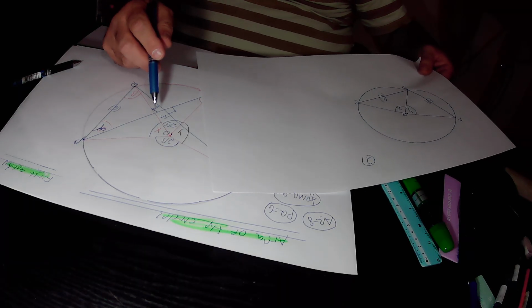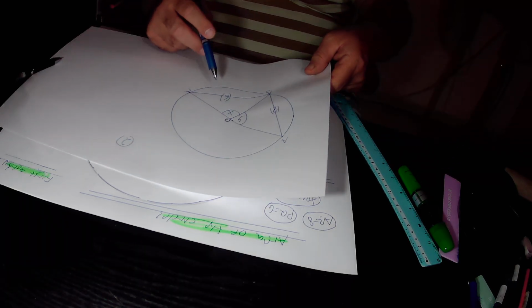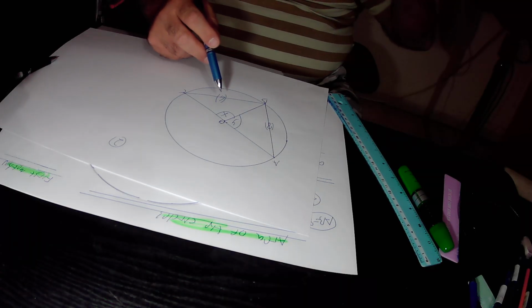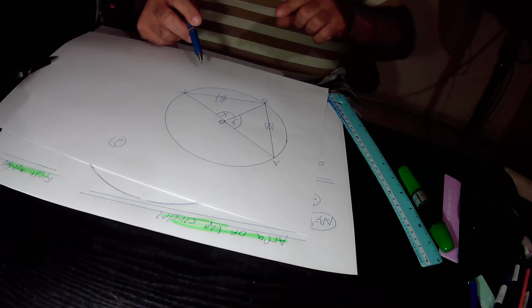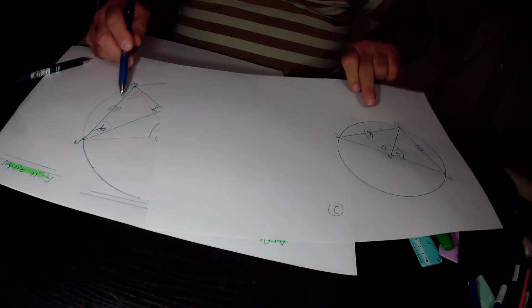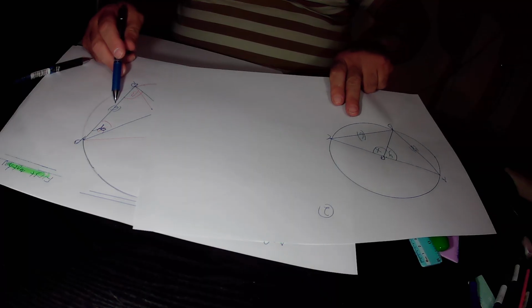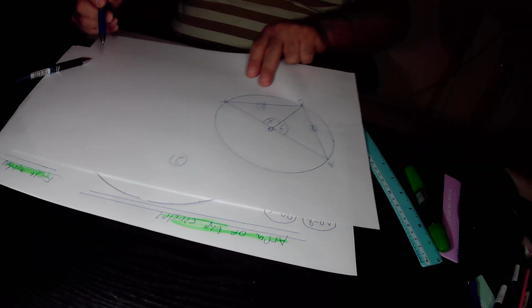The size of central angle POQ is x, therefore the size of central angle COB must also be equal to x degrees because they both subtend on equal chords, that is 6 units.